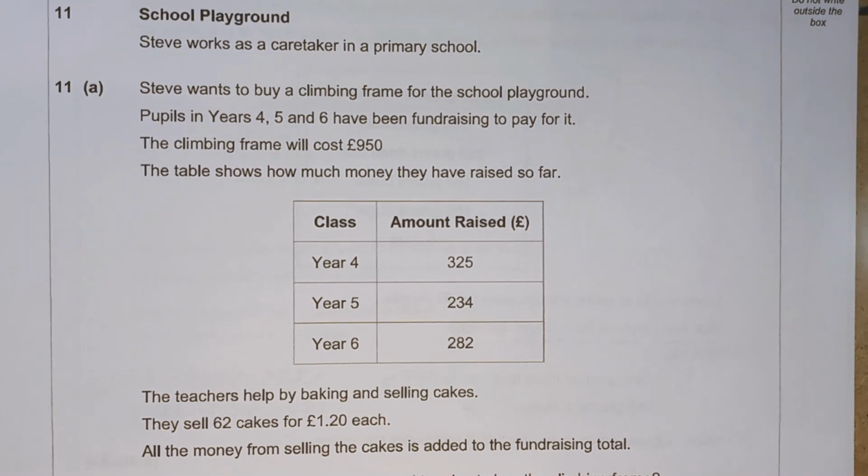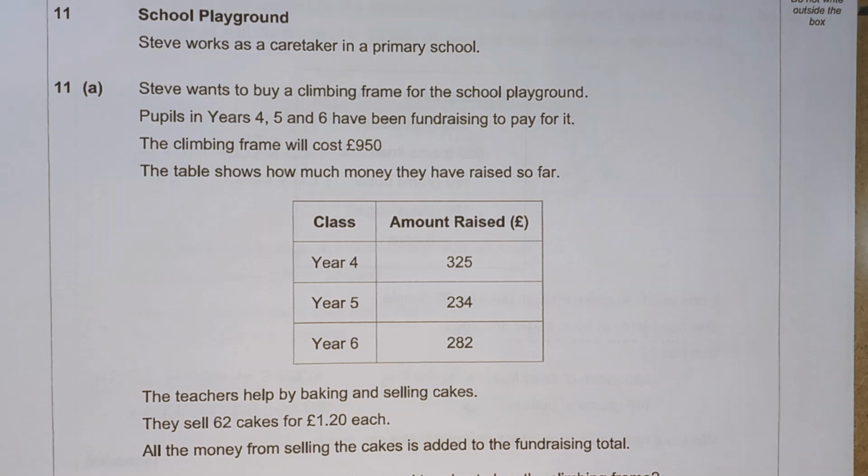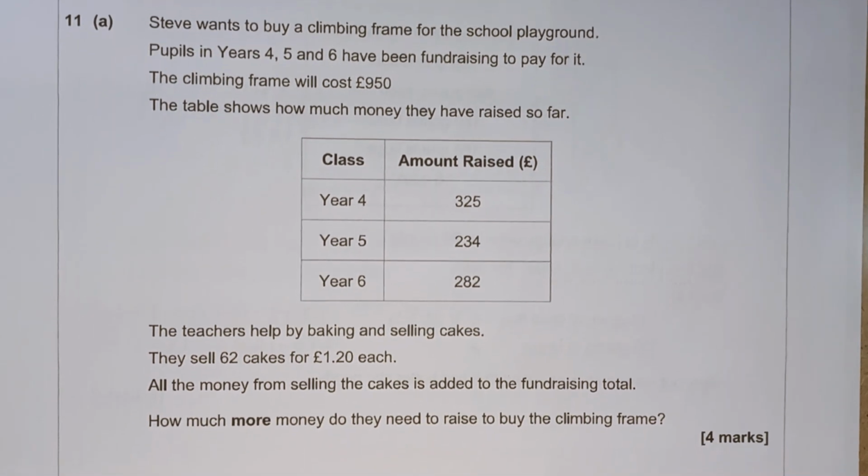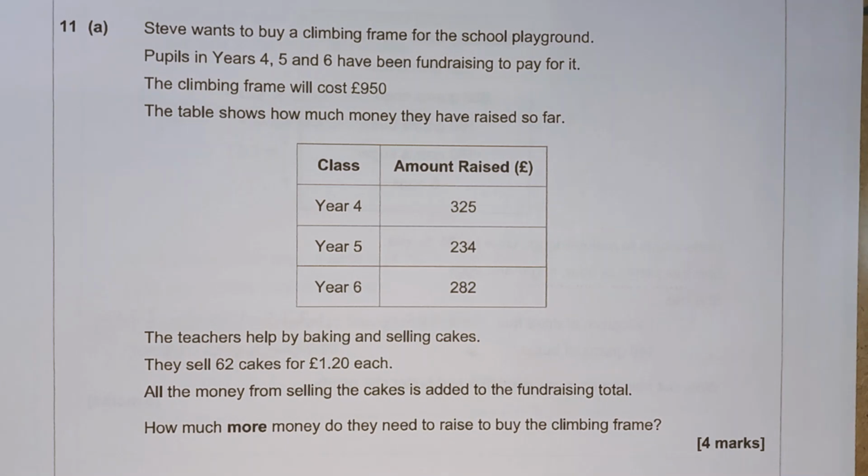Question 11, school playground. Steve works as a caretaker in a primary school. I'm going to move this up so that we can get the whole question on. 11A, Steve wants to buy a climbing frame for the school playground. Pupils in years 4, 5 and 6 have been fundraising to pay for it. The climbing frame will cost £950. The table shows how much money they've raised so far.